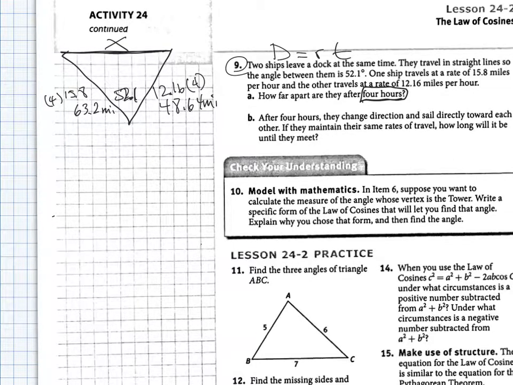So for part A, you can tell this is the law of cosines, hopefully. We're dealing with side, angle, side. So side, angle, side is law of cosines. Side, side, side is also law of cosines, and we will get into the details when we start having law of sines and it's mixed together.